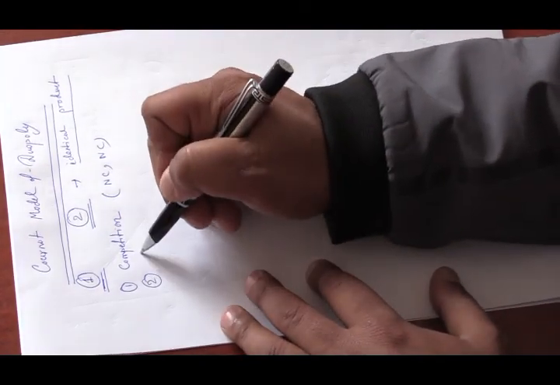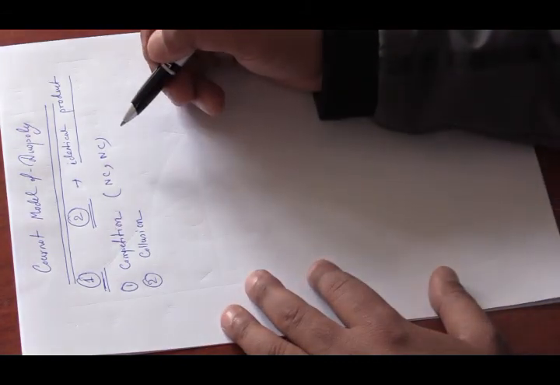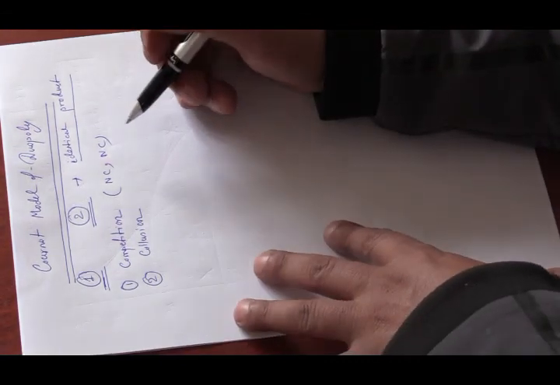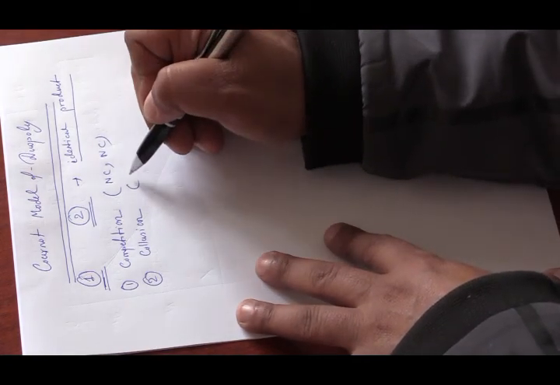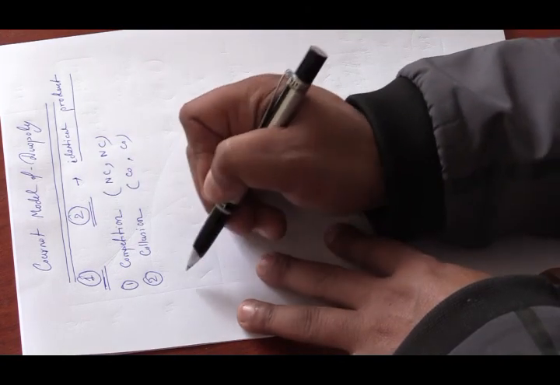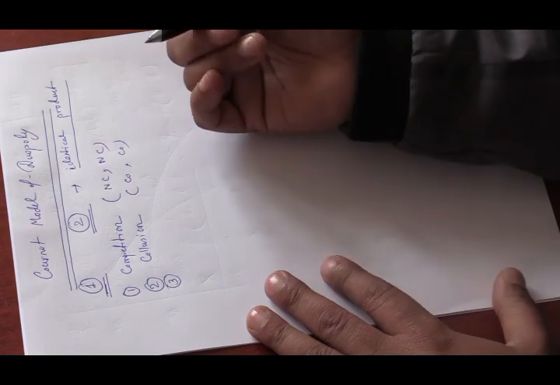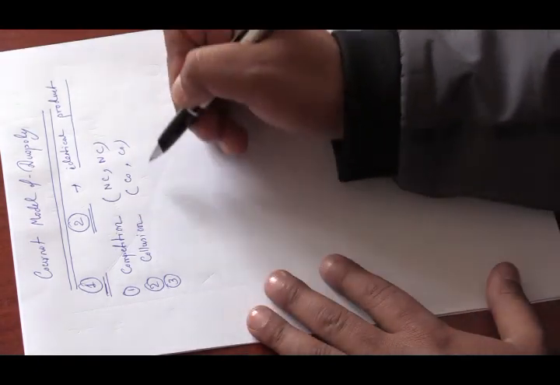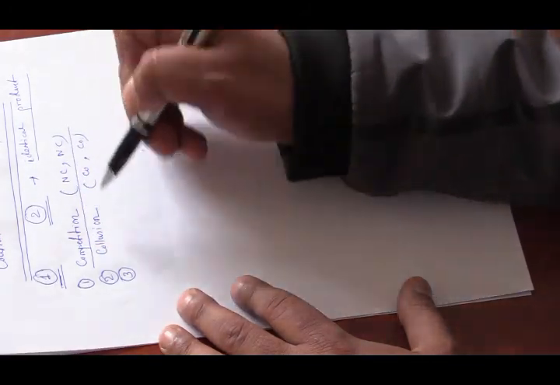Another is forming a collusion. That means both will join hands and act as a multi-plant monopolist. So this is cooperation and cooperation. And the third possibility, the worst possibility, is that one is cooperating and another is cheating. So let us start from the first possibility, competition.